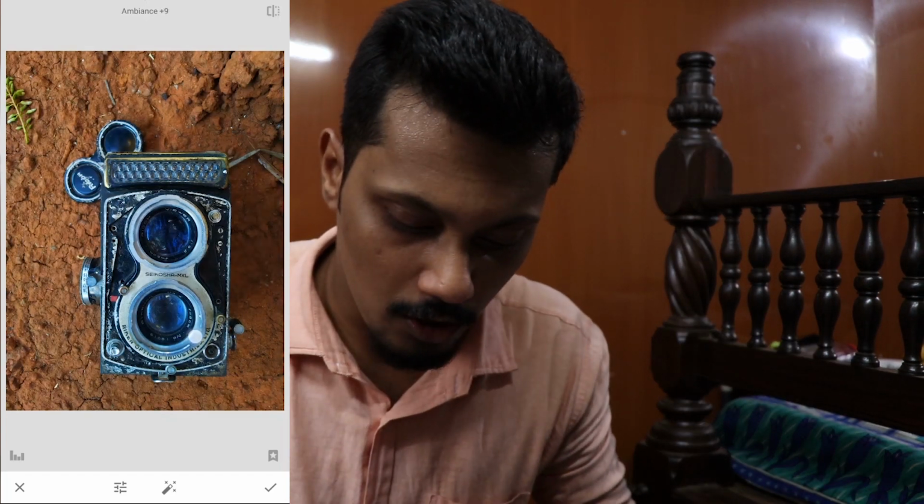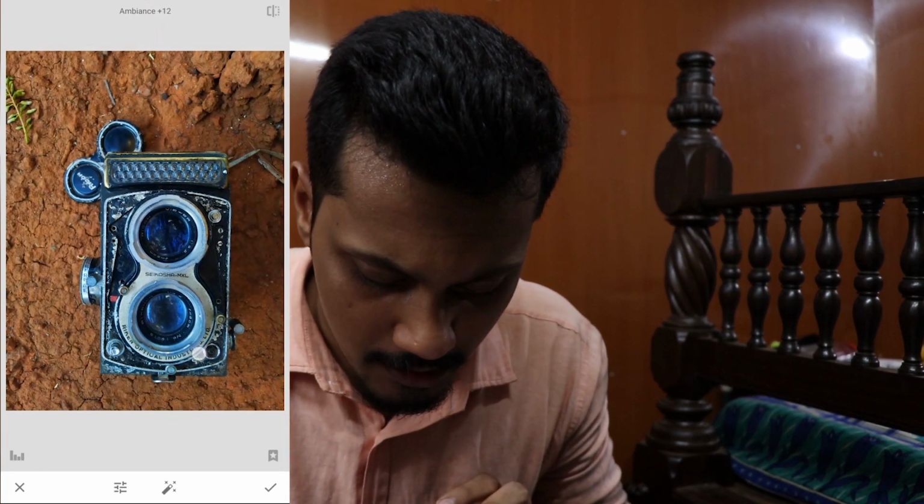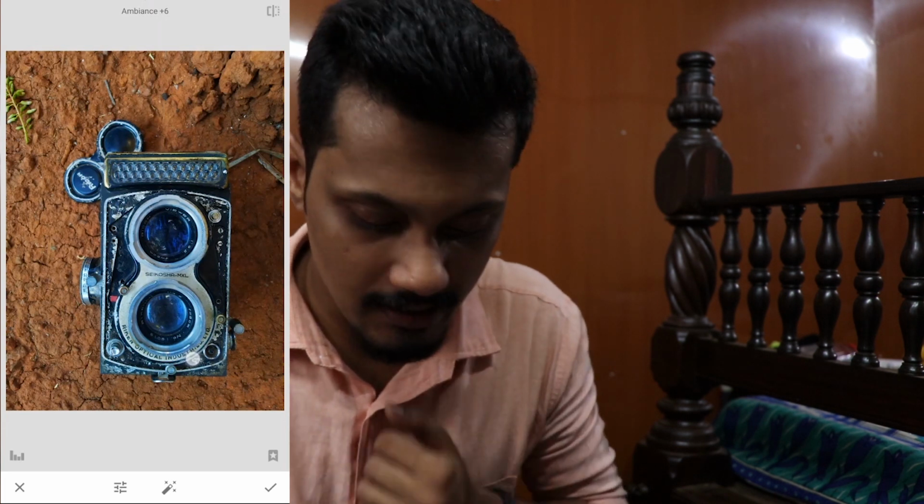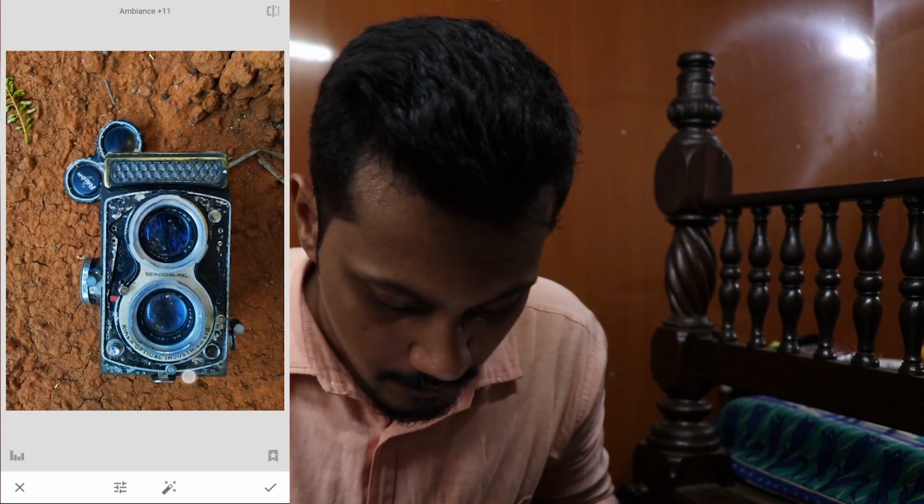It's good. Ambience, it increases the atmosphere around the photo, it increases the lightness of the photo. If you increase the ambience, it makes the image look much brighter, looks like it is filling with light. If you decrease it, it removes the light. So as per your choice, you may go ahead with whatever you want. I want to increase the ambience slightly so the camera, the old classic camera, looks really nice.